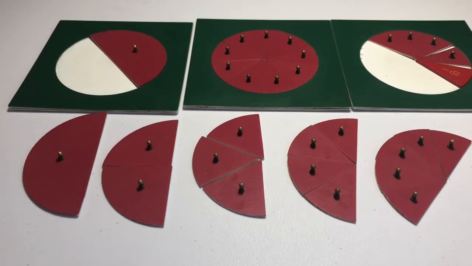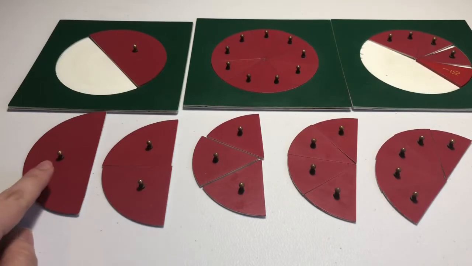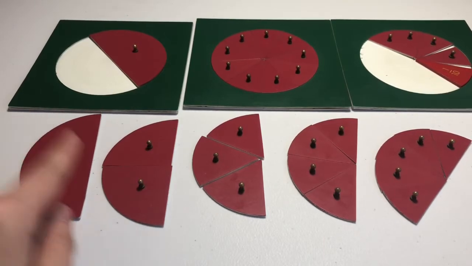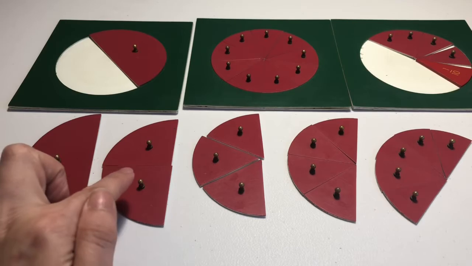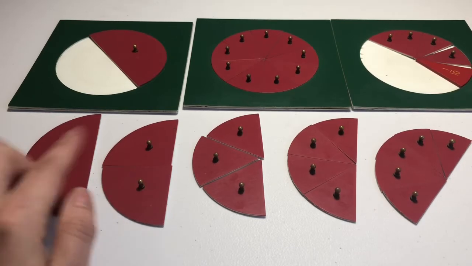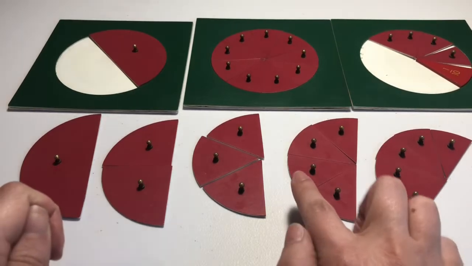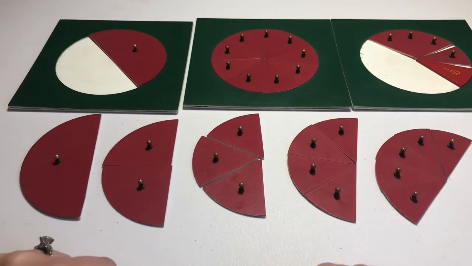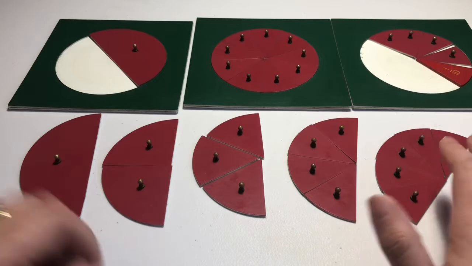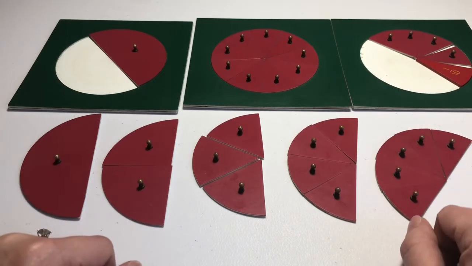All right, so we can see that we have our 1/2 here, and we can see that 2/4 is equivalent to 1/2, 3/6 are equivalent to 1/2, 4/8 are equivalent to 1/2, and 5/10 are equivalent to 1/2.